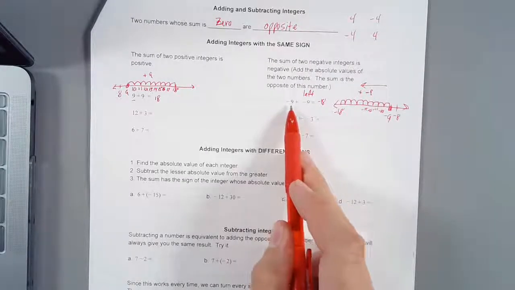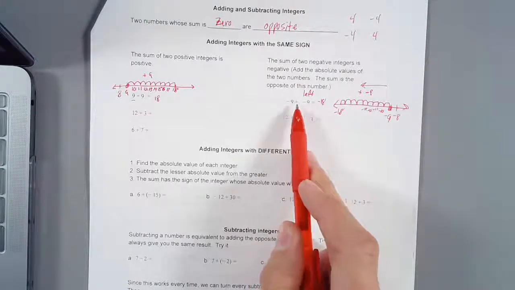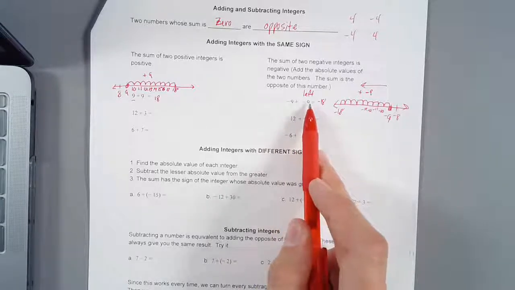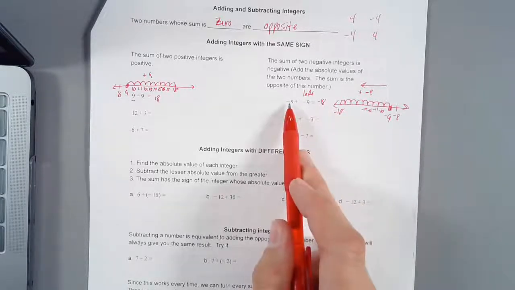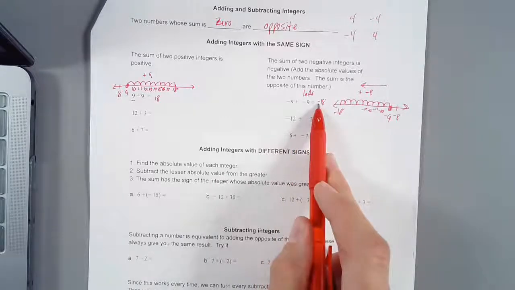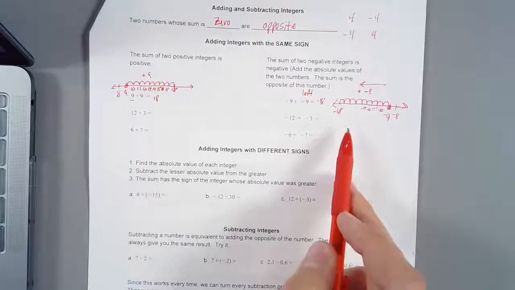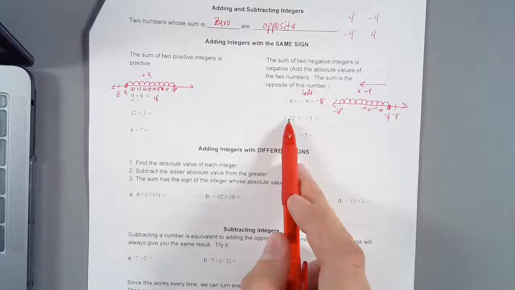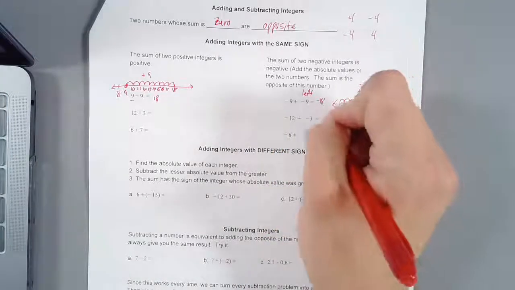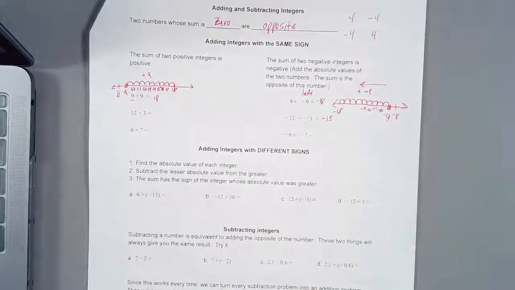So what's the shortcut? If I have a negative number and I'm adding a negative number, I add the two values. 9 plus 9 is 18, and since they were both negative, I attach a negative here. That's the key. So here, 12 plus 3 is 15, but since both are negative, I add a negative sign.